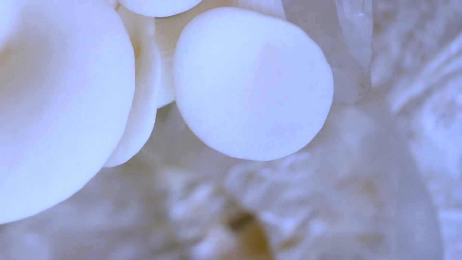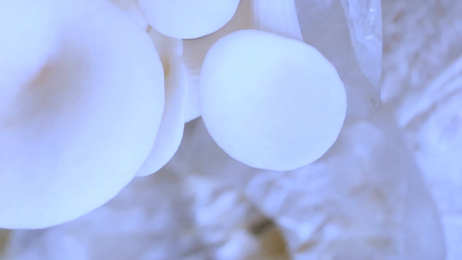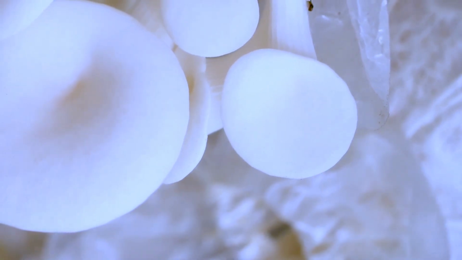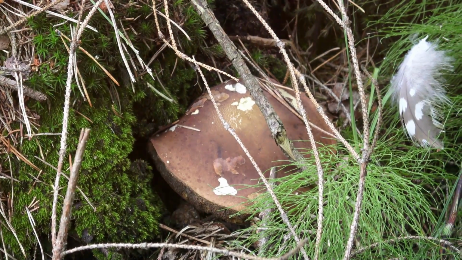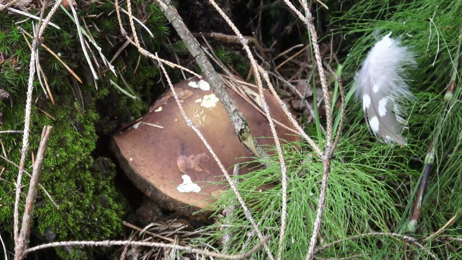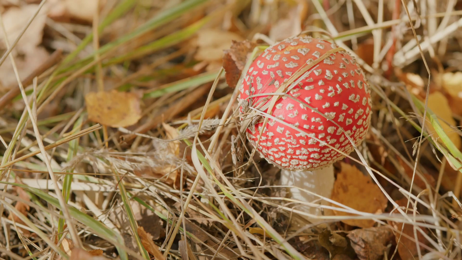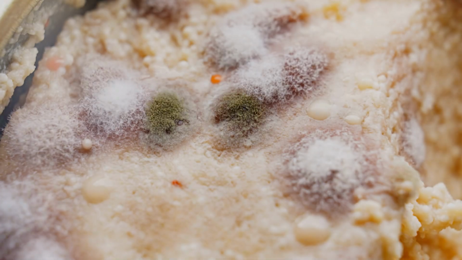Lastly, pests can be a nuisance. These tiny invaders can cause significant damage if not controlled. Fungus gnats, mites, and other tiny creatures are attracted to the humid environment of a mushroom grow, potentially harming your precious fungi. Regular monitoring and maintaining cleanliness can help keep these pests at bay.